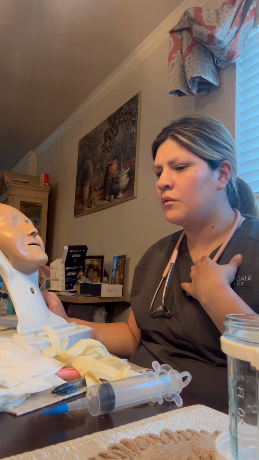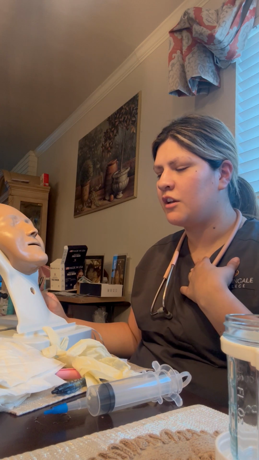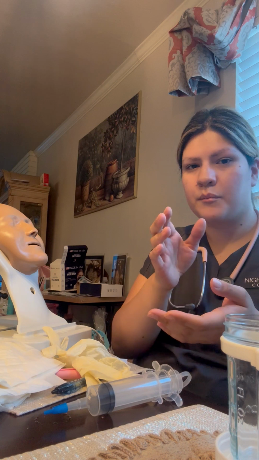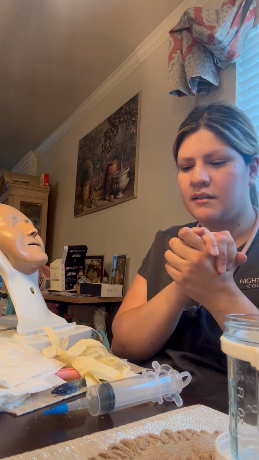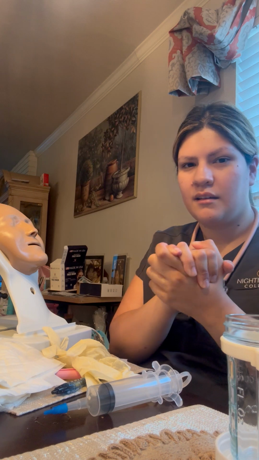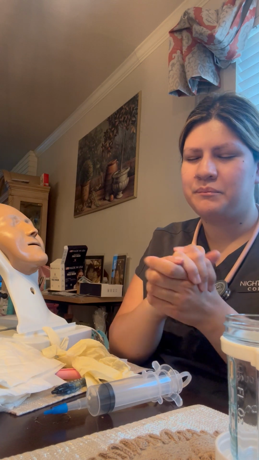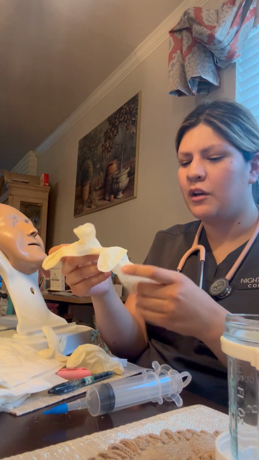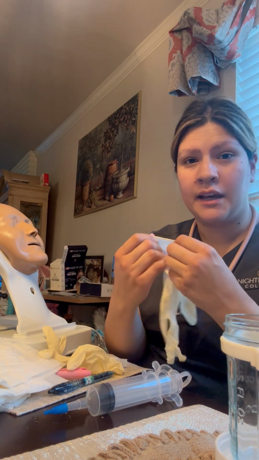I'm going to position the patient in high Fowler's. And I'm going to go ahead and gel in or perform hand hygiene. I'm going to go ahead and put on my gloves.